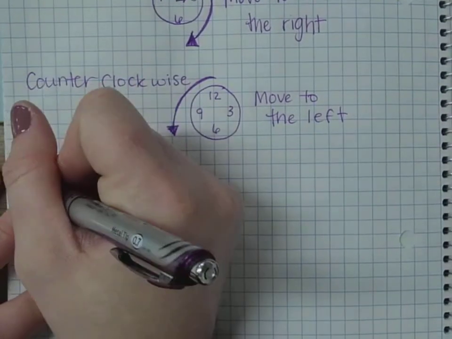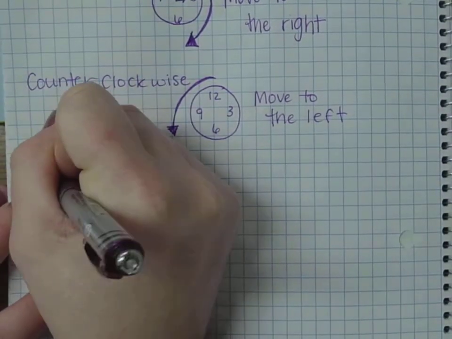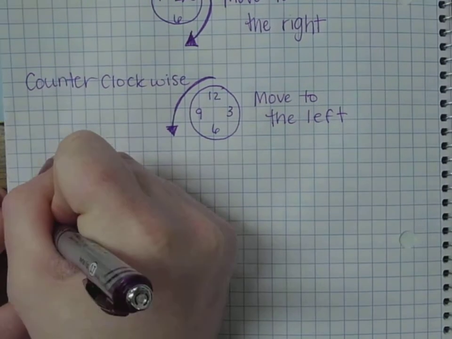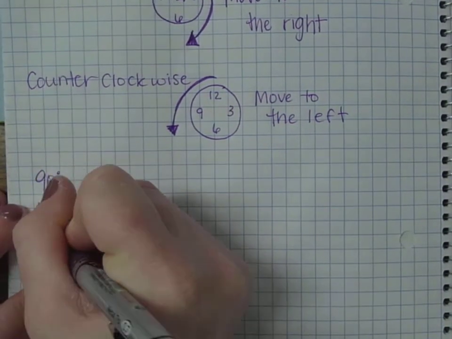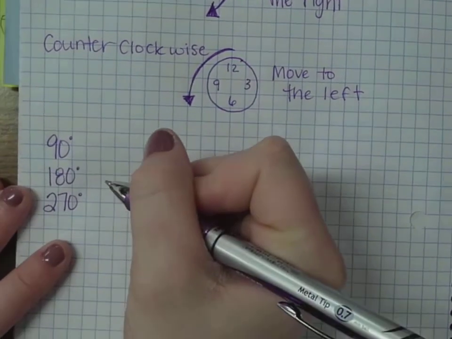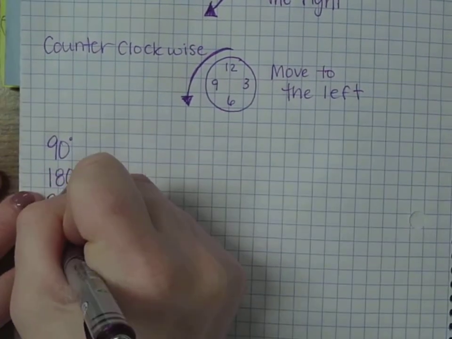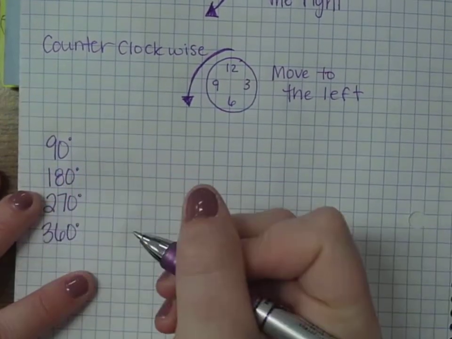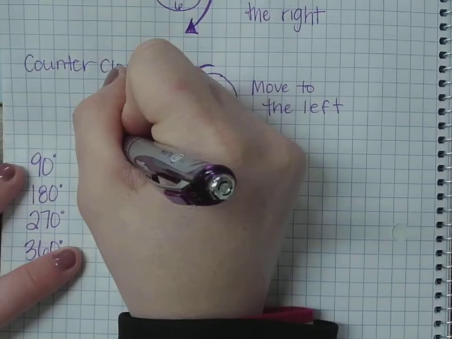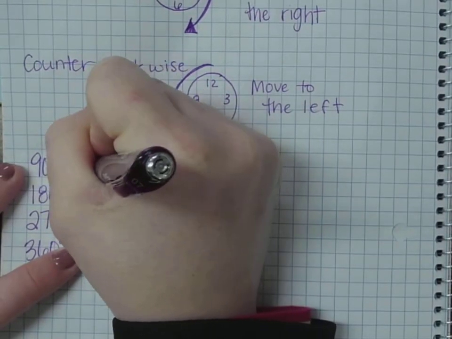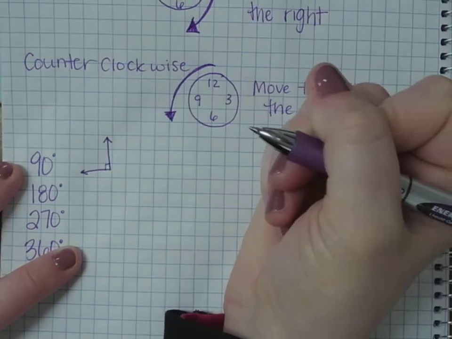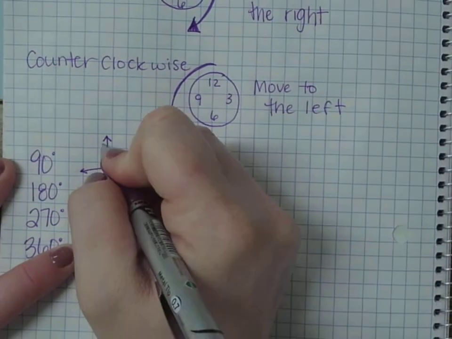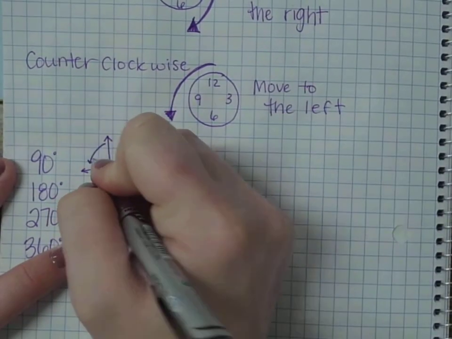The most common ones you see are 90, 180, 270, and 360. If you think about a 90-degree angle, that's a 90-degree angle, so you would move this much.